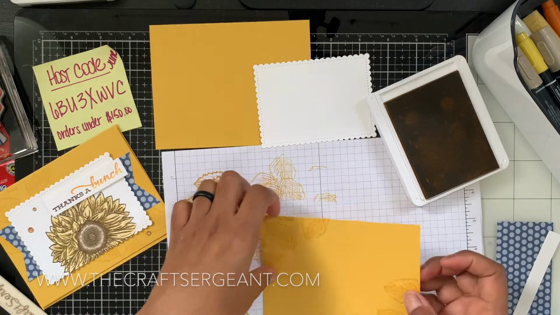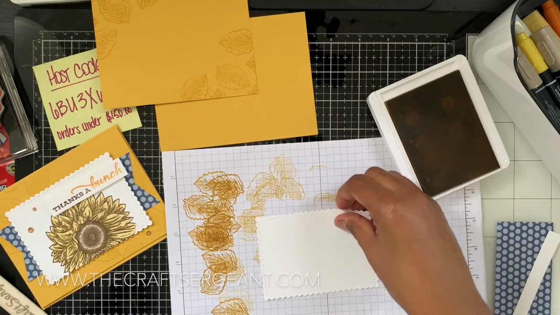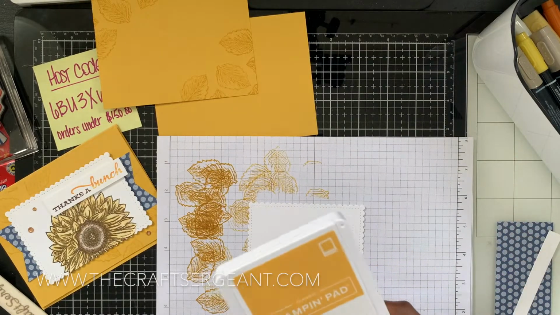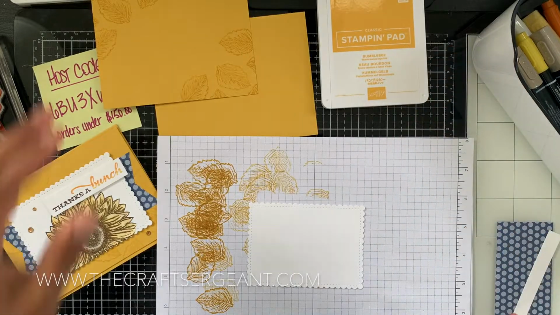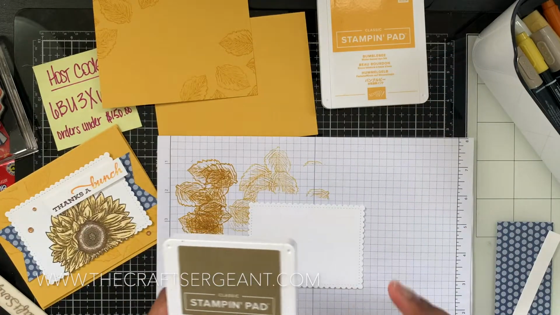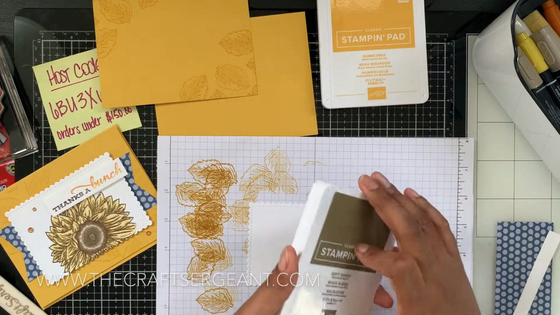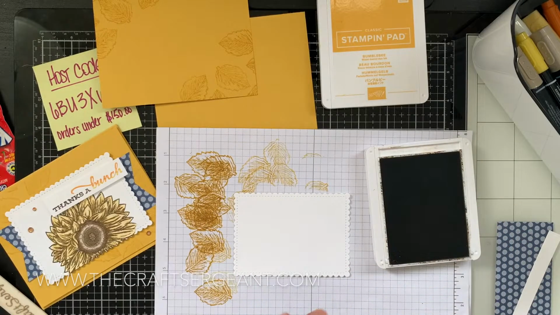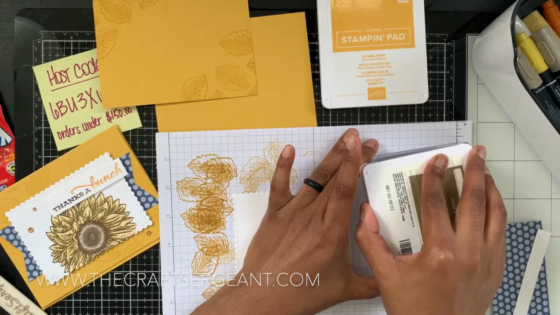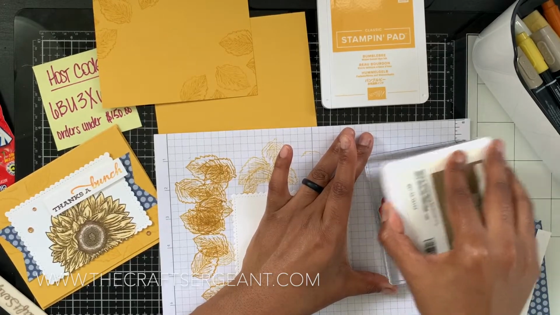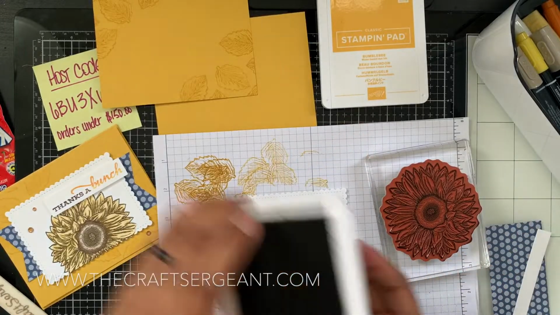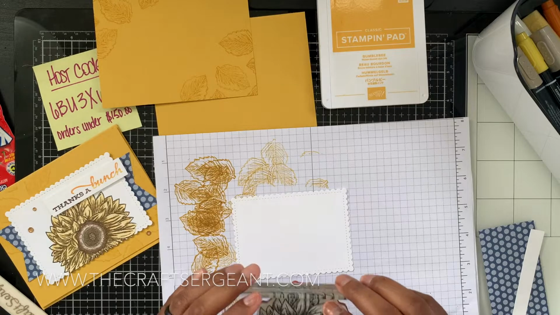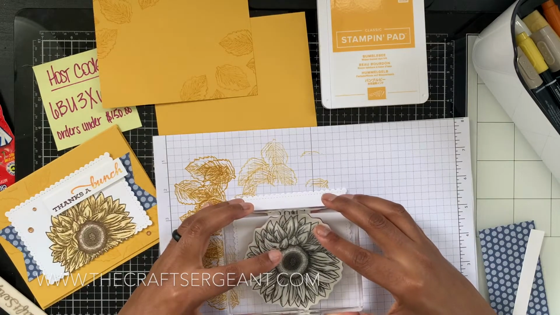All right, the next thing we're going to do is stamp our flower. Now, I will warn you that in my previous videos, I always encourage you to use Memento Tuxedo Black ink when you're doing Stampin' Blend coloring. But I actually liked the look of this. So just be mindful, since this is water-based ink, it has a tendency to bleed. I am stamping my sunflower in Soft Suede, and I'm just going to stamp it right here at the bottom.